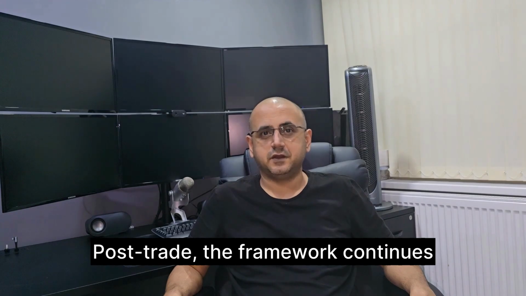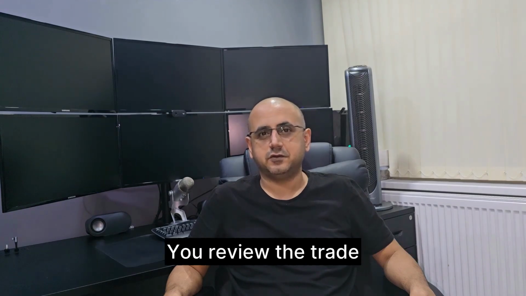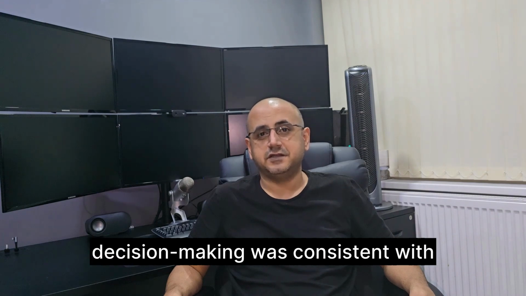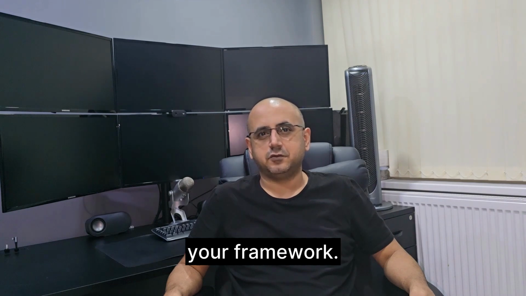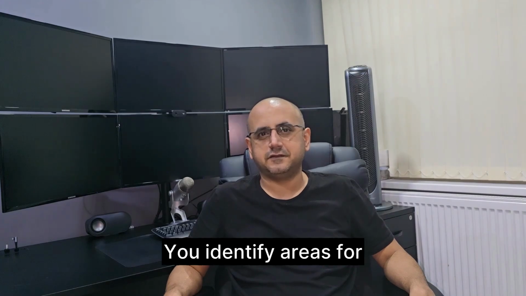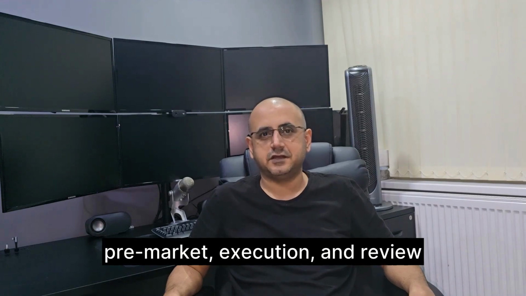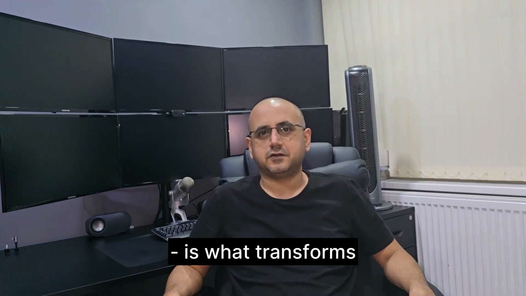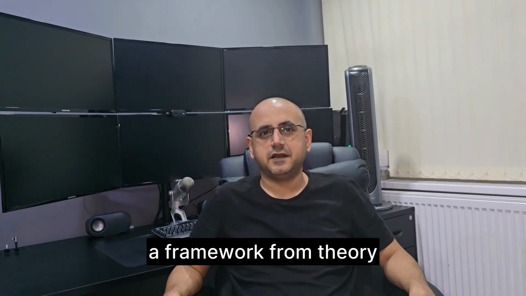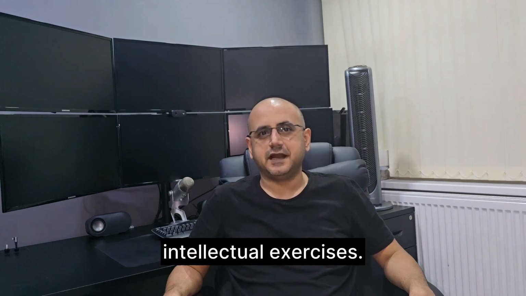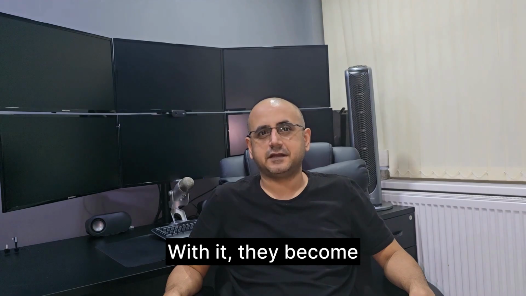Post-trade, the framework continues to operate. You review the trade based on process adherence. You assess whether your decision-making was consistent with your framework. You identify areas for improvement. This full cycle integration, pre-market, execution and review, is what transforms a framework from theory into practice. Without this, frameworks remain intellectual exercises. With it, they become operational systems.